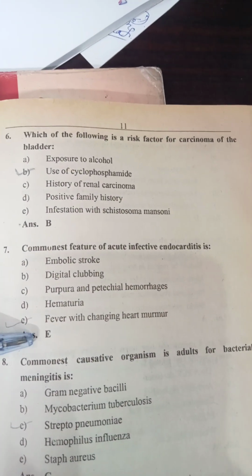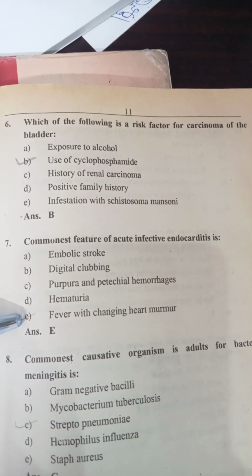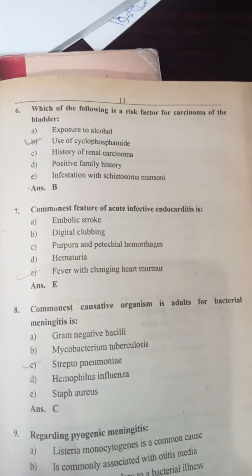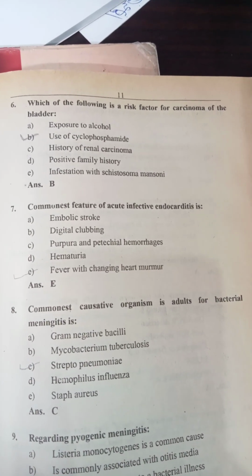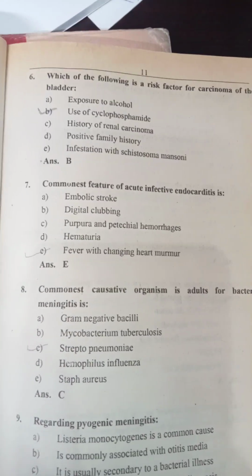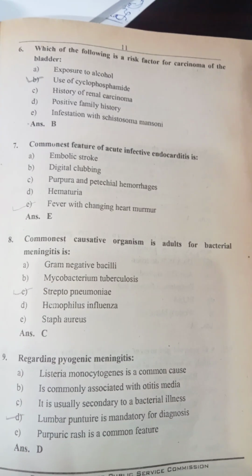The commonest feature of acute infective endocarditis is fever with changing heart murmur. Then the causative organism of bacterial meningitis is Streptococcus pneumoniae. In pyogenic meningitis, lumbar puncture is mandatory for diagnosis.